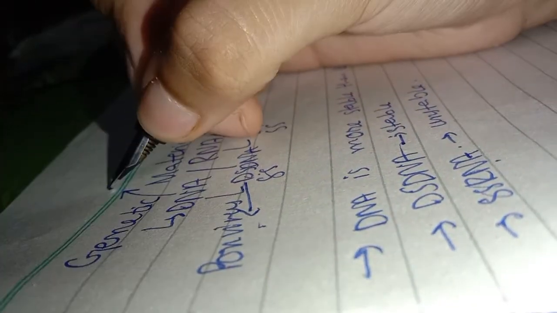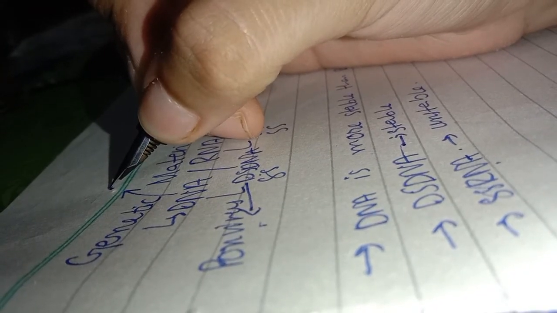What is the reason? Those viruses that contain DNA as their genetic material are more stable, so it would be very easy to make their vaccine, because DNA is a stable genetic material. So it is quite easy for scientists to make a vaccine for that virus.